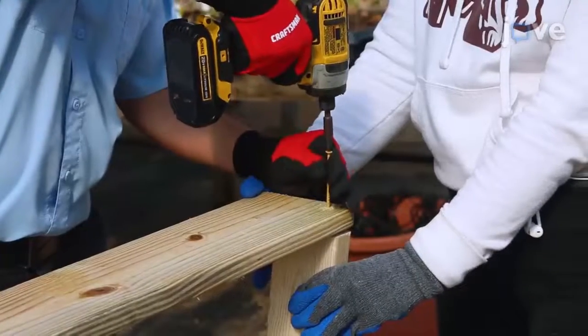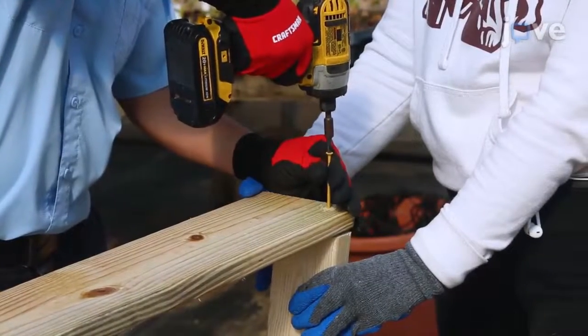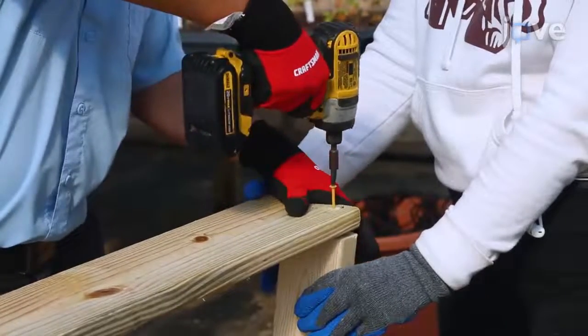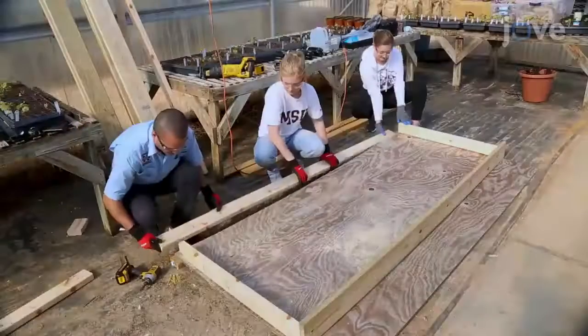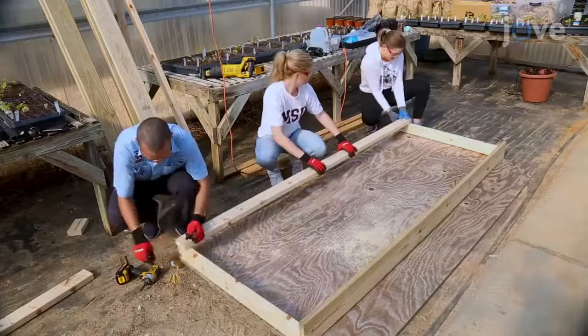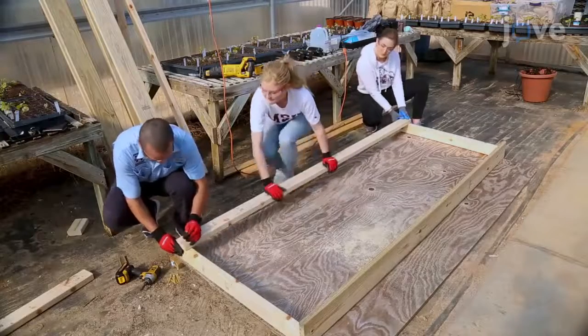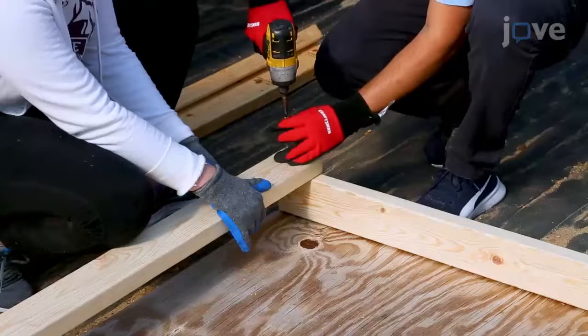Screw one more 0.91 meter piece 1.22 meters from each end for support. Then place a 2.44 meter board across the back of the 0.91 meter stands and screw into place for support.